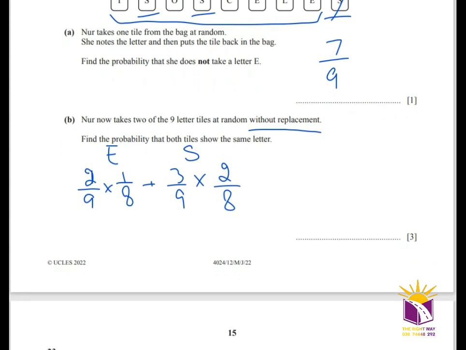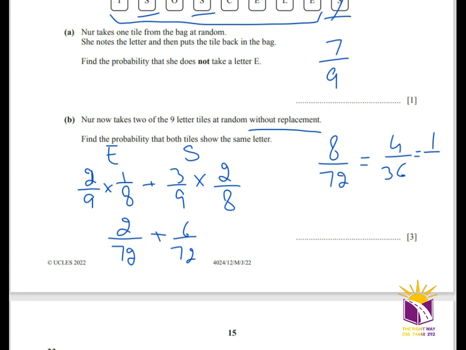Now it will become 2 by 72 plus 6 by 72, and it will become 8 by 72. Simplifying, 8 divided by 8 gives 1, and 72 divided by 8 gives 9. So my probability is 1 by 9.